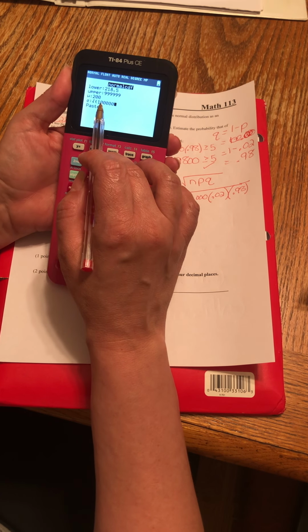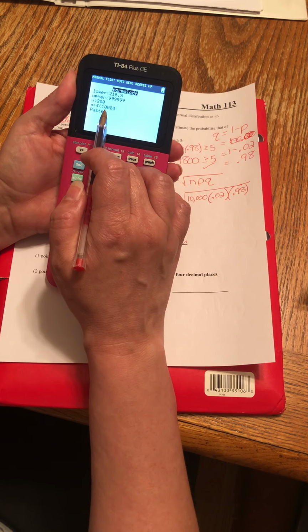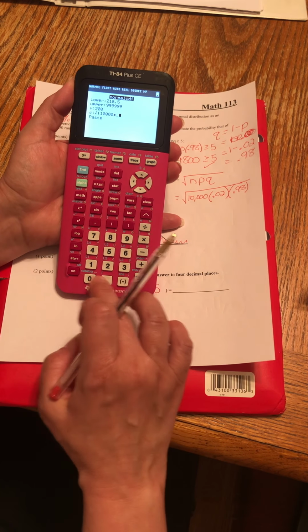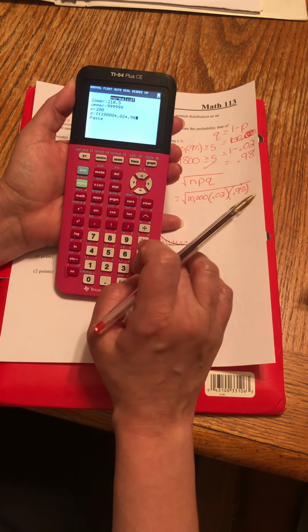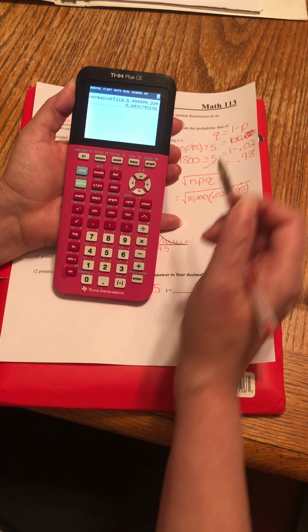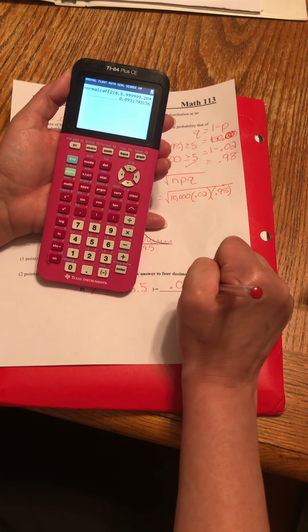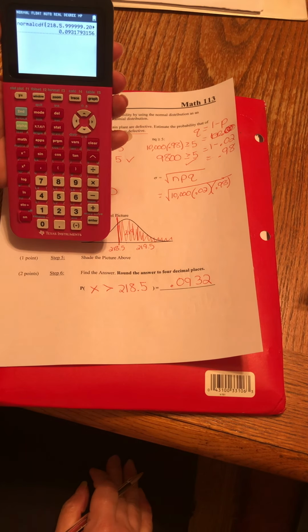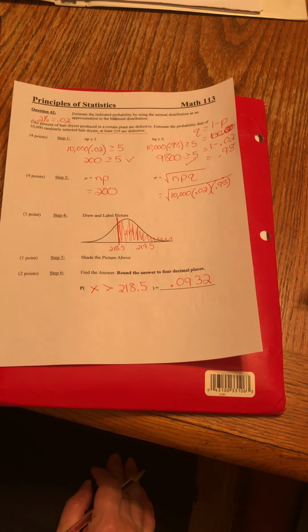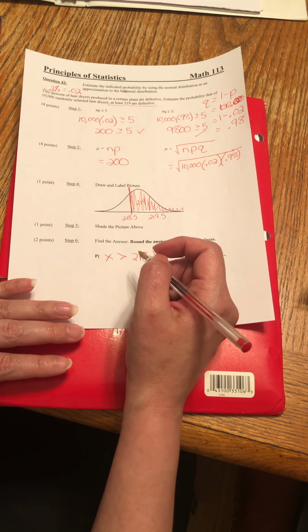Oh, wait, hold on, I got to check my, nope, I think I did one too many zeros. Let's go back one. Yep, 10,000 times 0.02 times 0.98. Enter, enter, enter, and your answer is 0.0932.